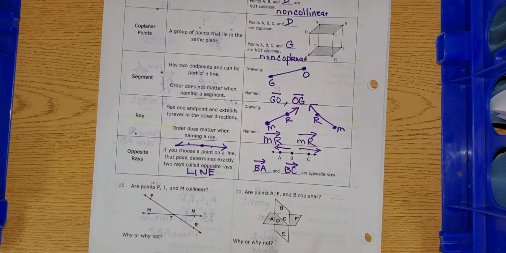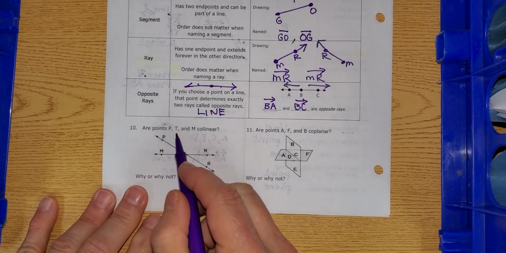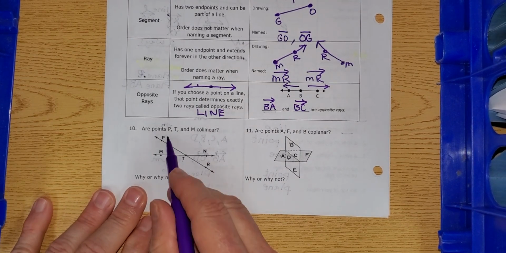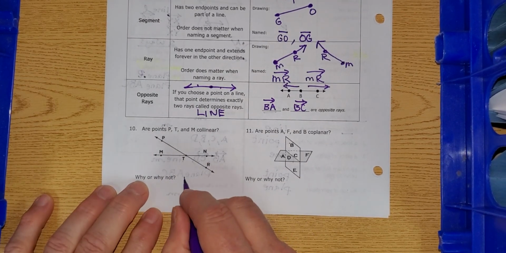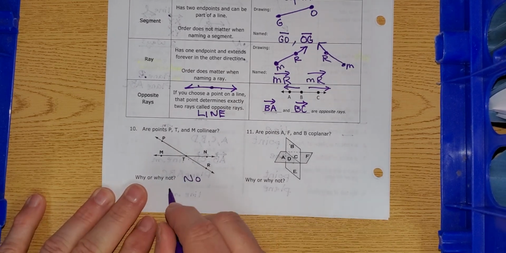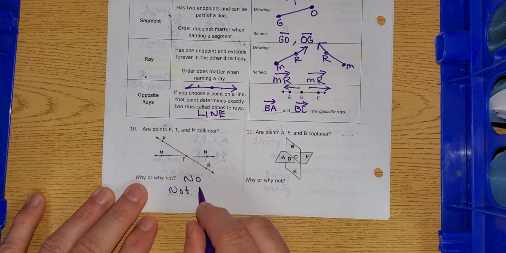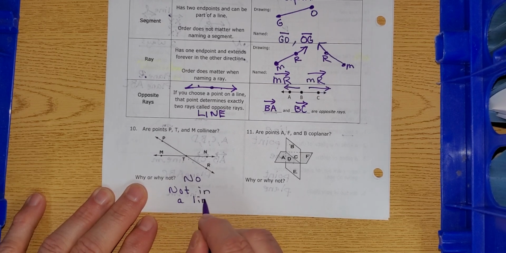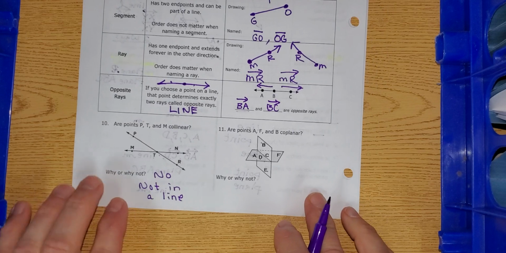Opposite rays. Okay, points P, T, and M, are they collinear? P, T, and M? No way. No, they're not collinear. Why? Because they're not in a line or a straight line.